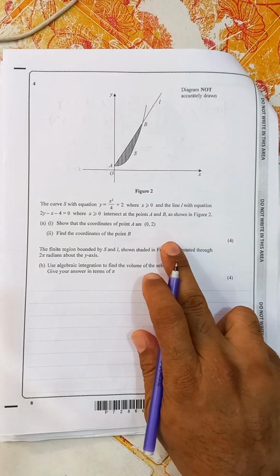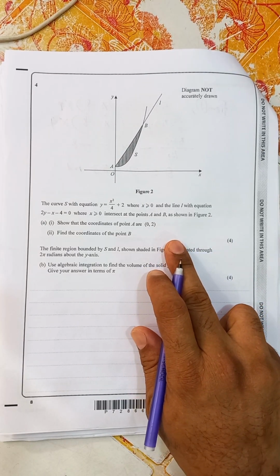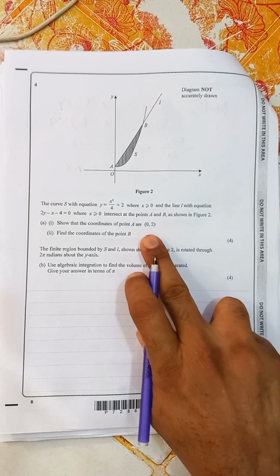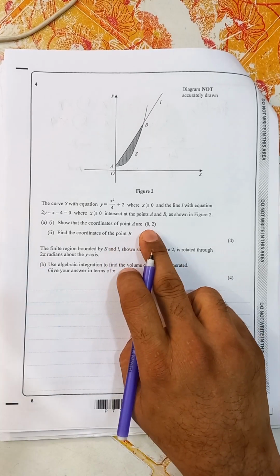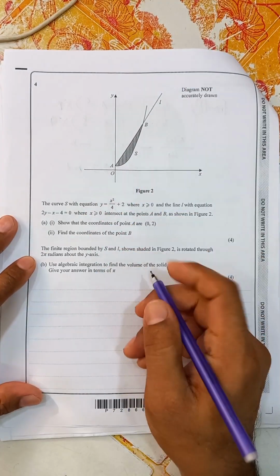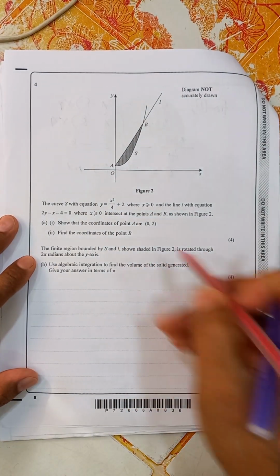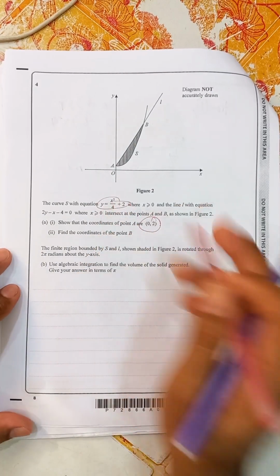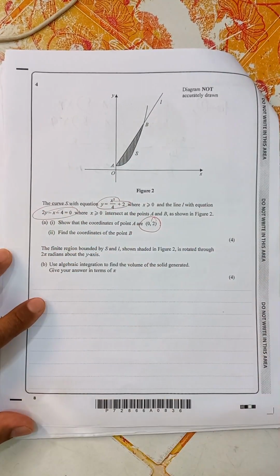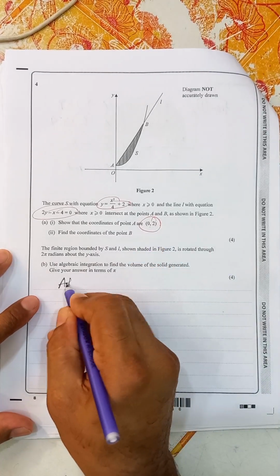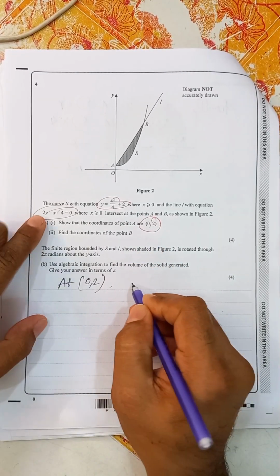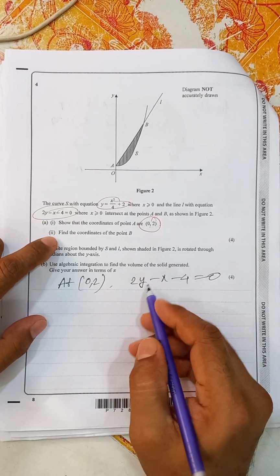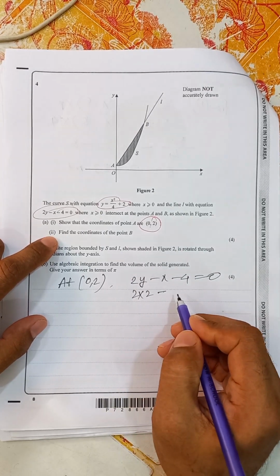Actually we have got one coordinate already. Before solving simultaneously, put x = 0, y = 2 in any equation to check the coordinate, and choose whichever one is convenient for us to put. If I put these ones or that one, no problem. So write 0 comma 2, what do you get? 2y minus x minus 4 equals 0. 2 times y is 2 minus, so it's correct.